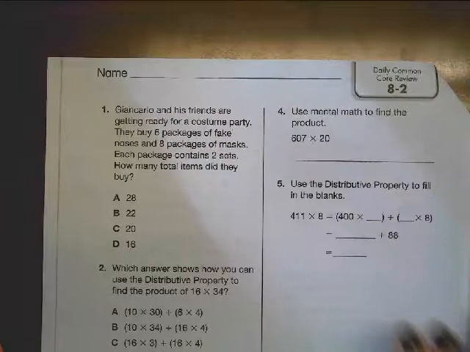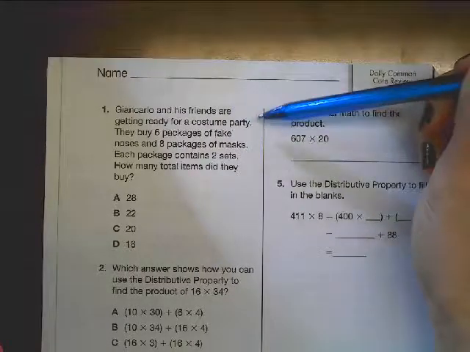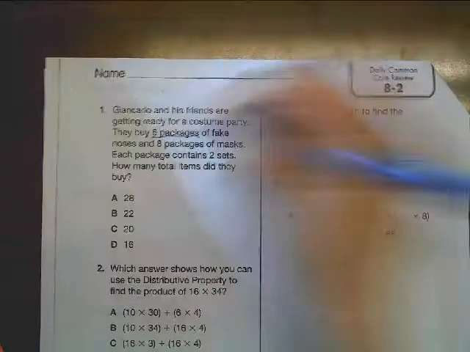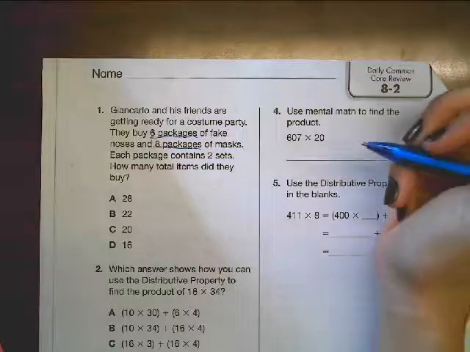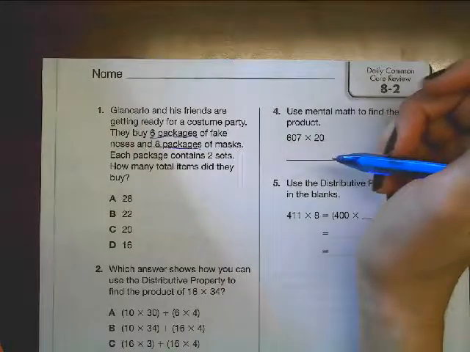Let's get started. Question number 1. Giancarlo and his friends are getting ready for a costume party. They buy 6 packages of fake noses and 8 packages of masks, and each package contains 2 sets. How many total items did they buy?